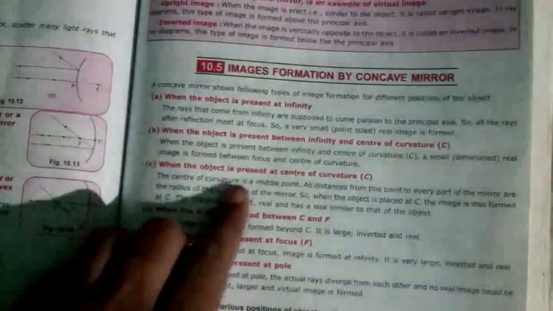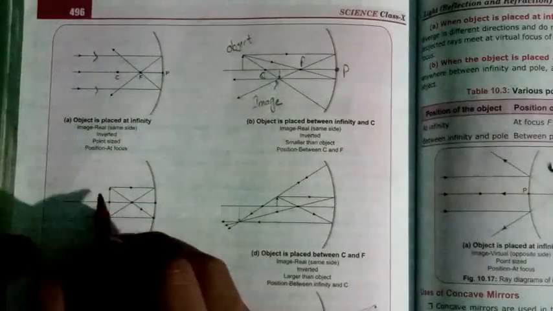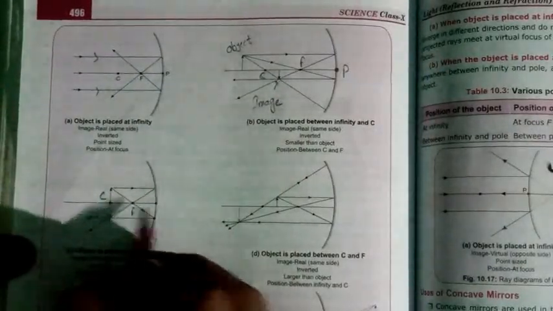When the object is placed at the center of curvature, this is C, this is F, this is P. The image is real, inverted, similar in size to the object, and at the center of curvature. It is formed like this.